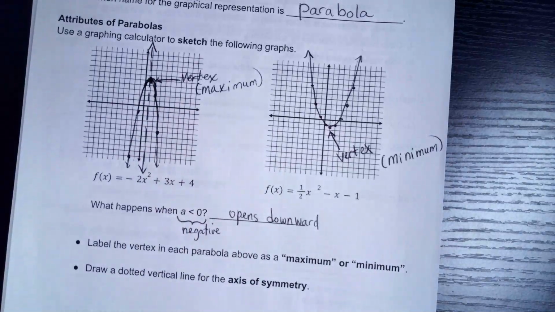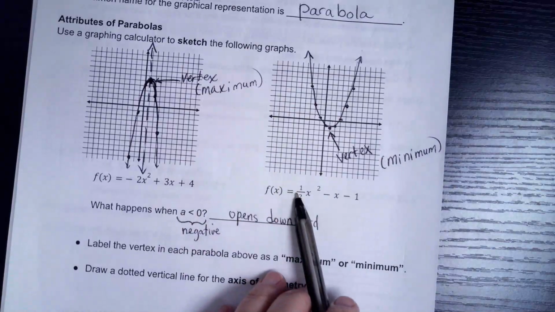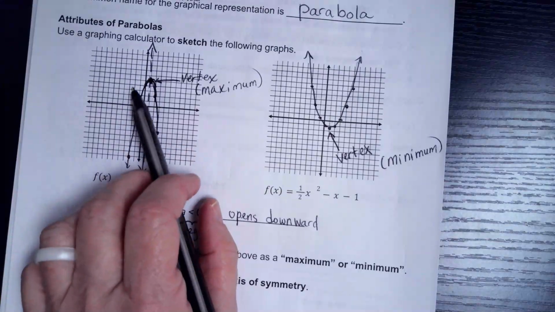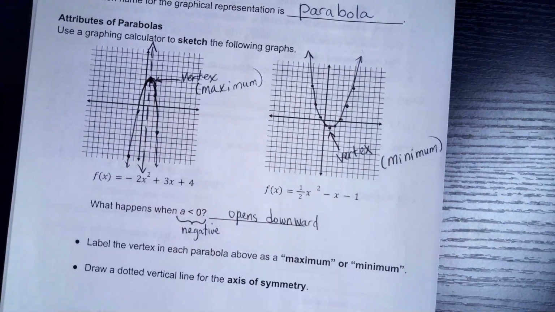As we look at applications, real-life word problems that work themselves out to be quadratic, there will be a lowest possible value if it opens upward. There will be a highest possible y value if it opens downward. Frequently those are the answers to the questions.